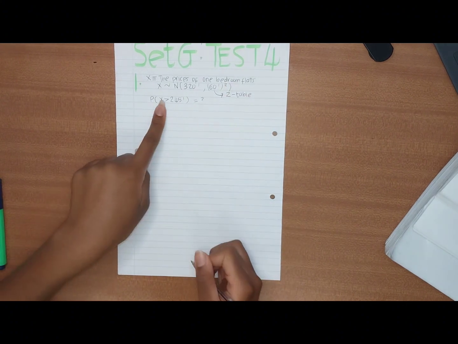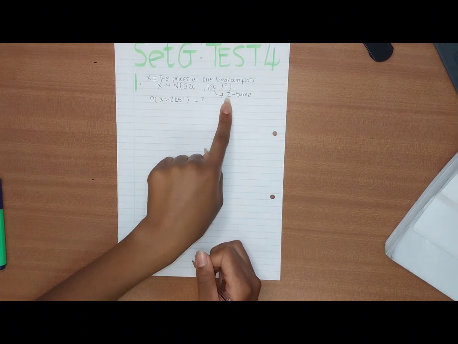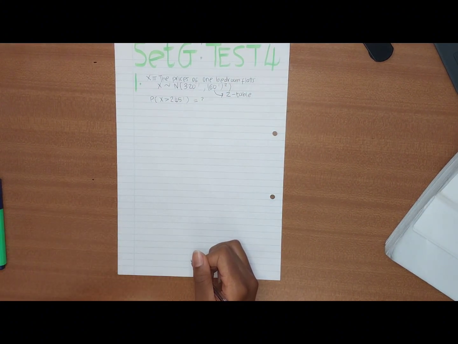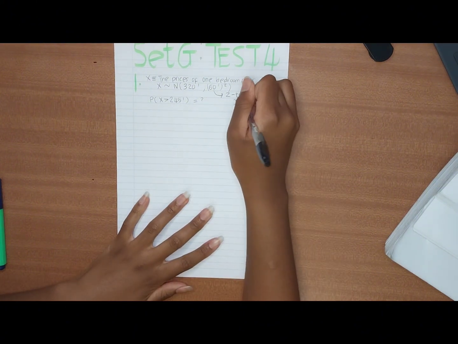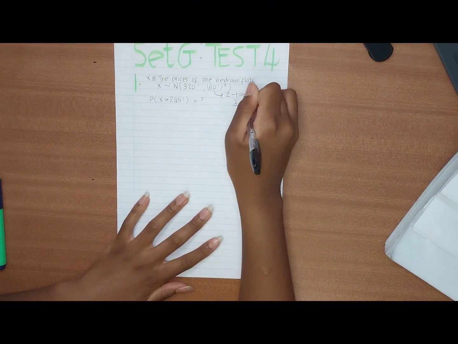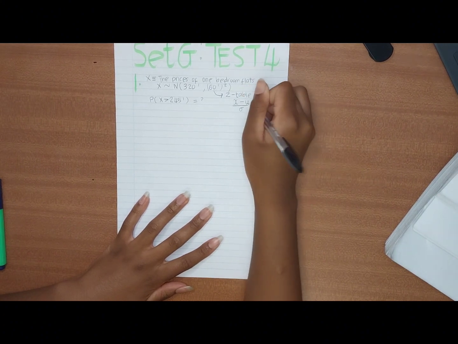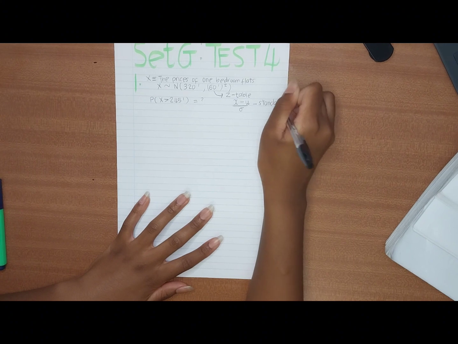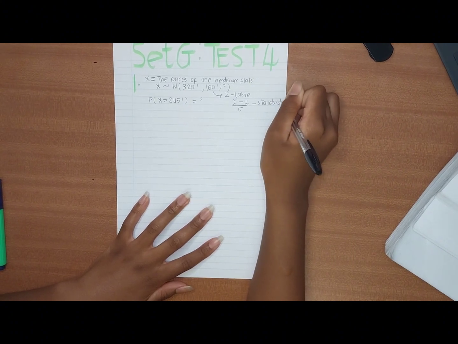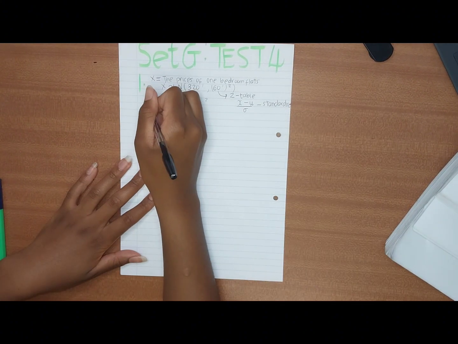So I am at X, but I need to read from the Z table. How do I do that? I have to standardize. The process to move from X to Z is standardization. How do I standardize anything? I subtract the mean and divide by the standard deviation. This is how I standardize. So let me do that.